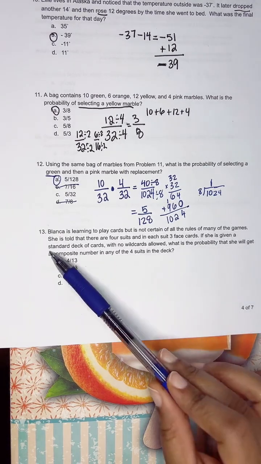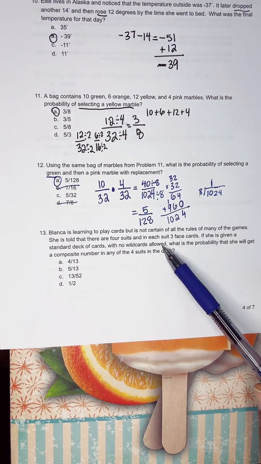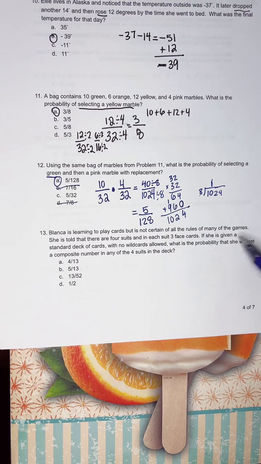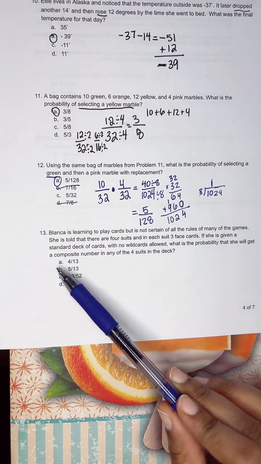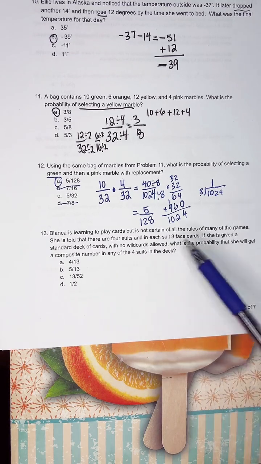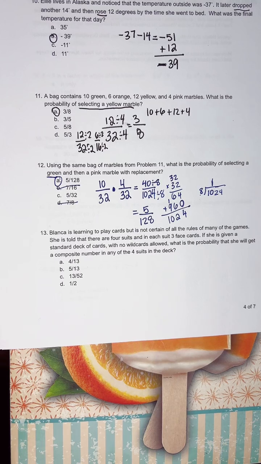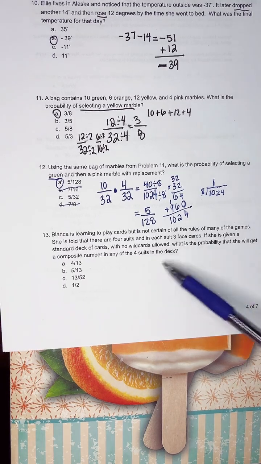If she is given a standard deck of cards with no wild cards allowed, what is the probability that she will get a composite number in any of the 4 suits in the deck? Oh man. This is why I don't like this.